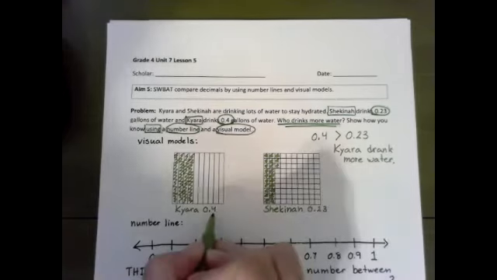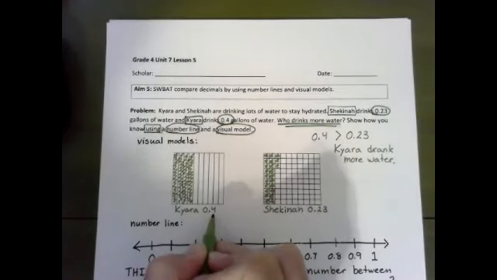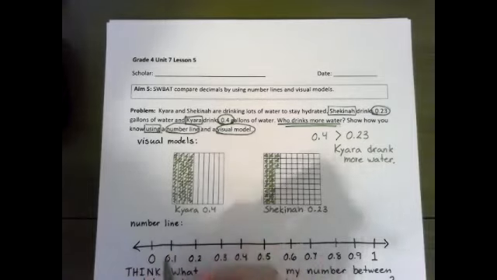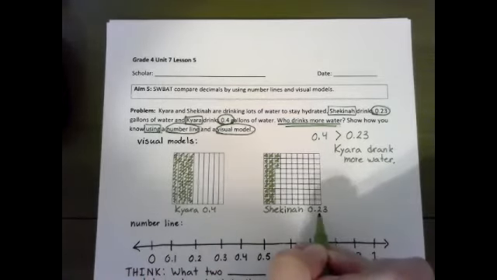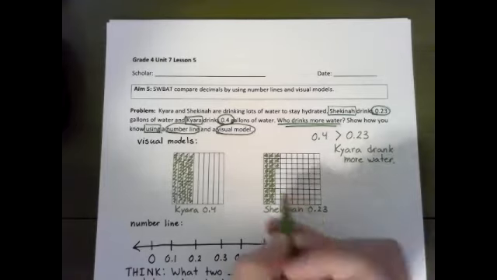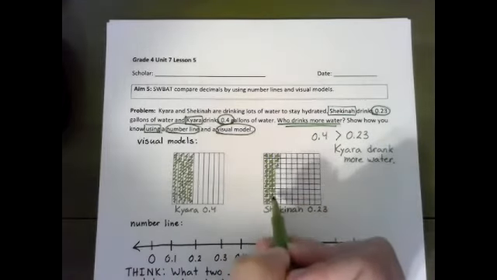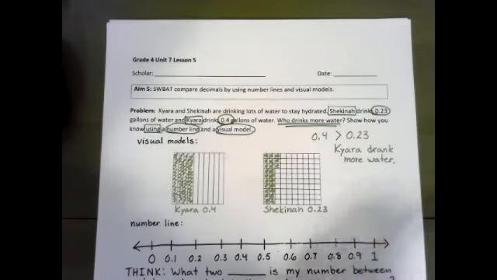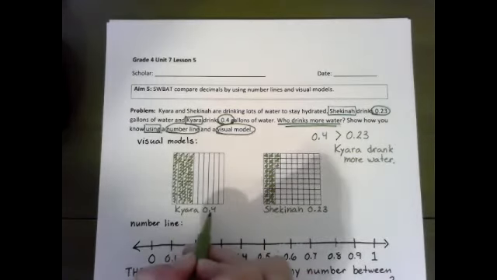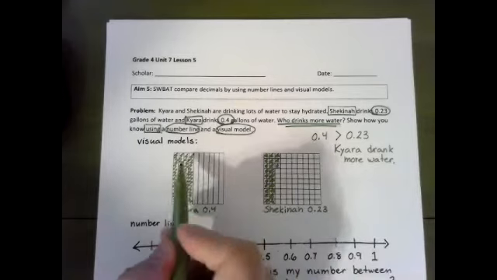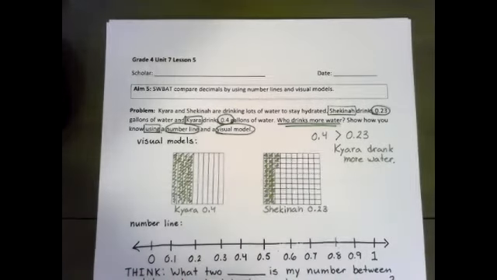What place is the 4 in? That's right, the tenths place. What place is the 2 in? That's right, it's also in the tenths place because 20 hundredths represents 2/10. As you can see, 2/10 equals 20 hundredths. Kiara drank more than Shakina because her visual model takes up more area.